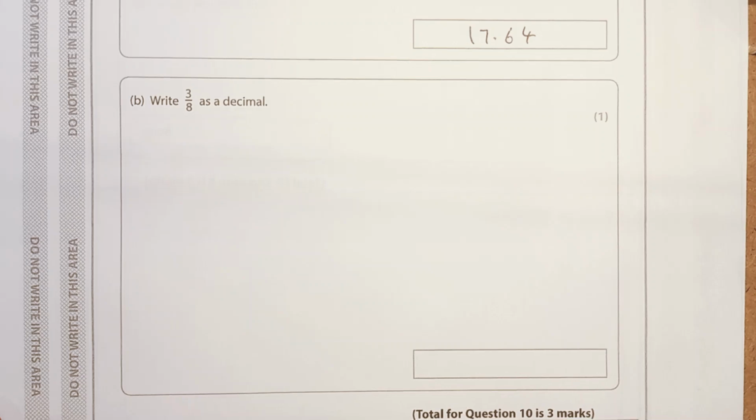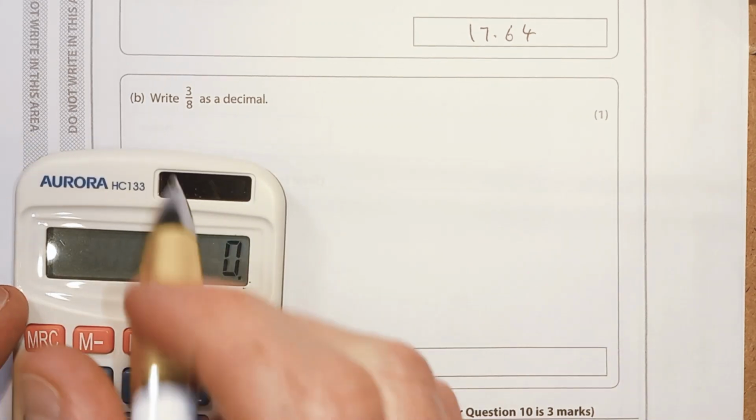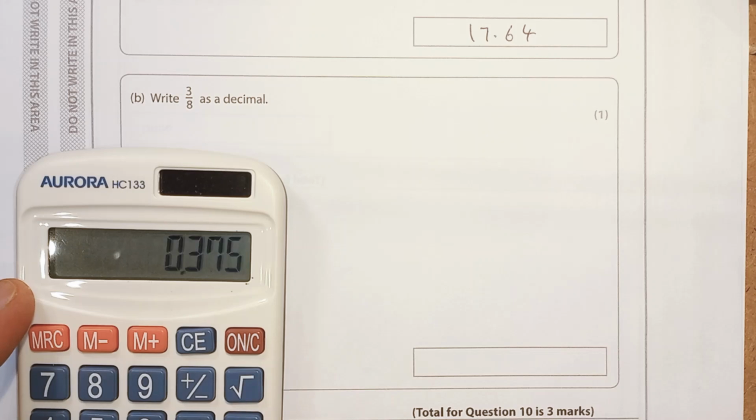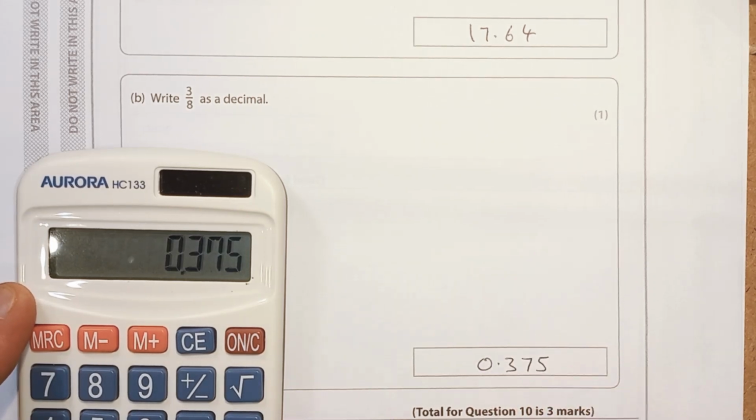Write 3/8 as a decimal. Again, we've got a calculator. 3/8 just means 3 divided by 8. 0.375.